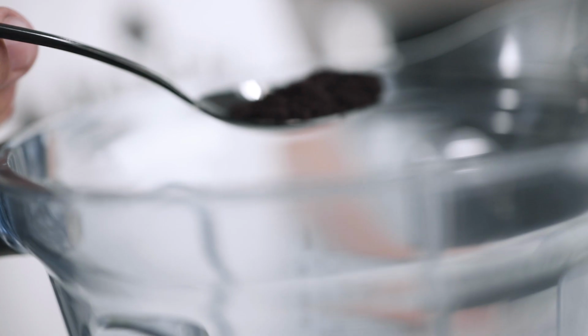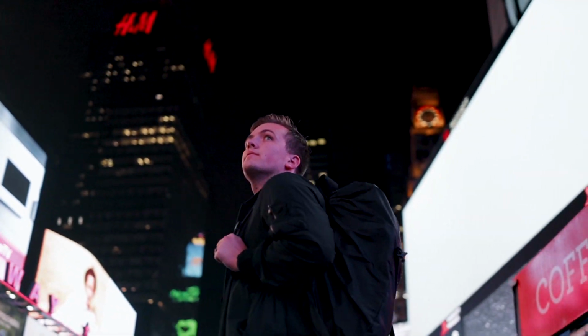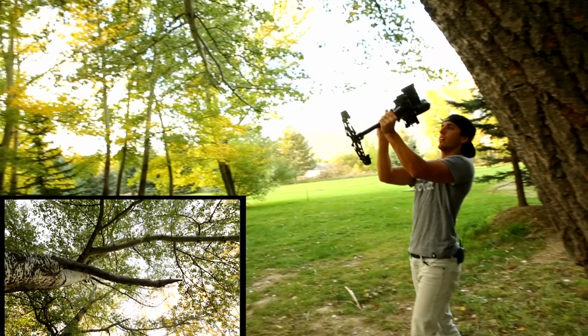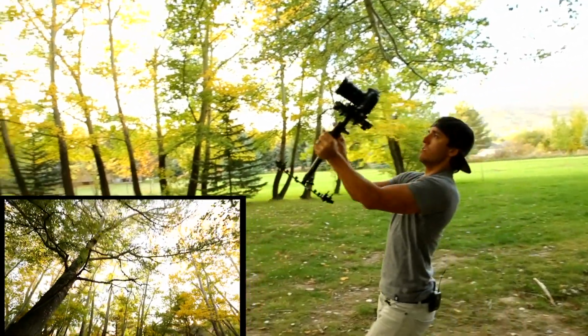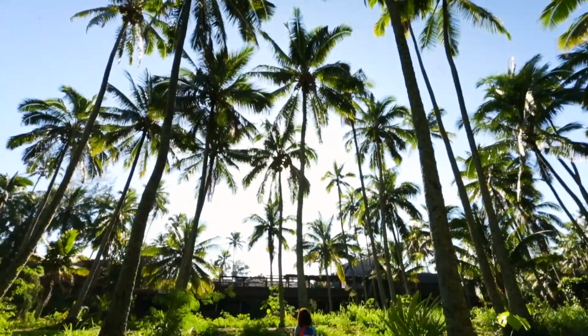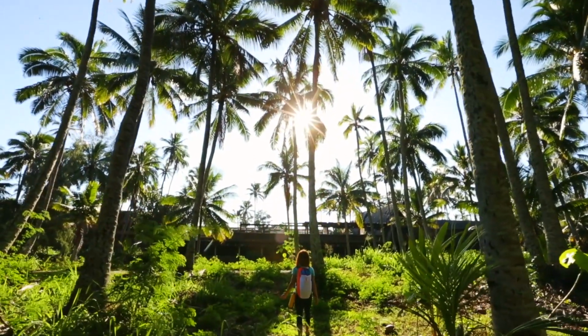When shooting product videos, this might be a subtle orbit, or with people, it may be a more grand gesture showing off their surroundings. Our fourth movement is the tilt down / tilt up shot. Now we often combine this move with a push in or a pull out movement to create a more dynamic and majestic shot. For example, this clip from Hawaii of our subject walking through the palm trees.